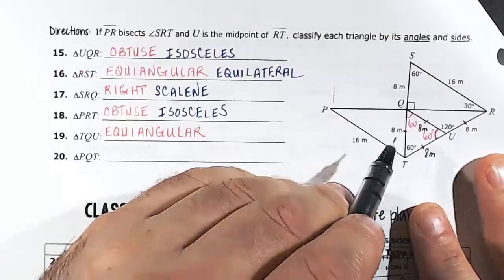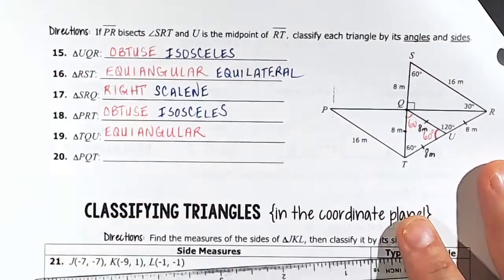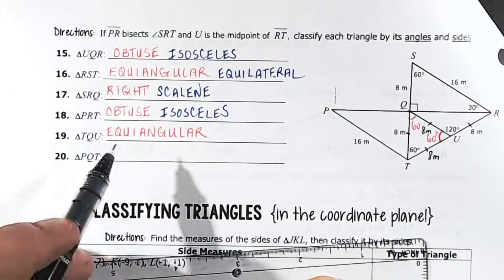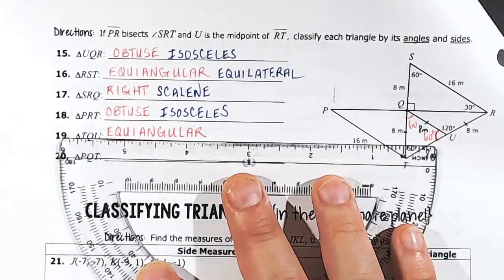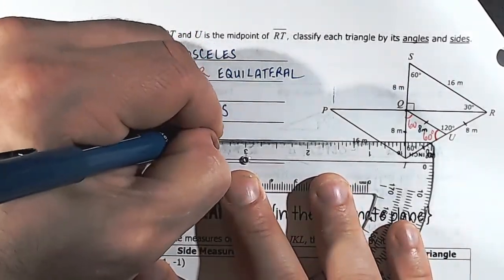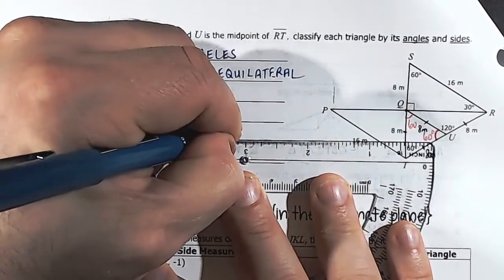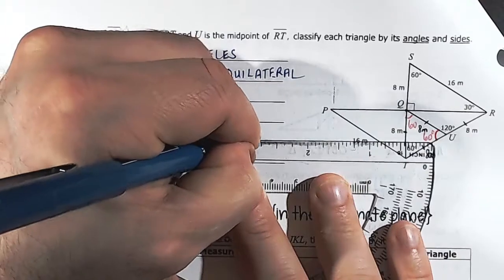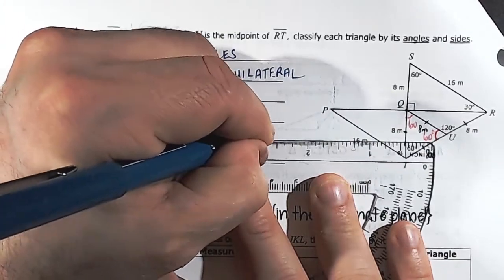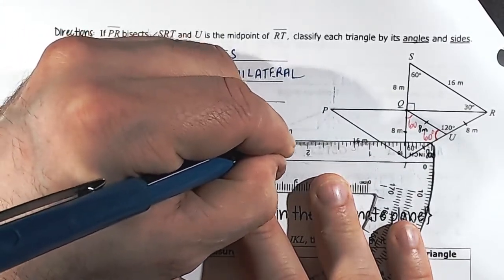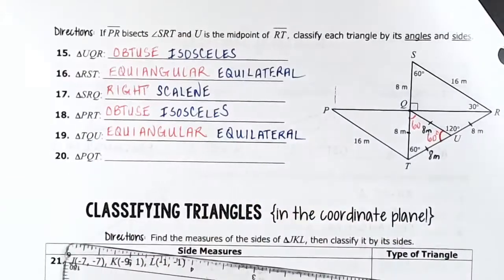So notice now that all sides are the same length. So this is an equiangular and equilateral triangle. Equilateral is spelled EQUILATERAL.